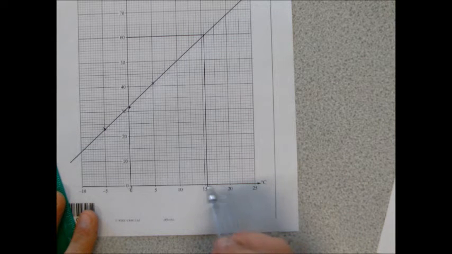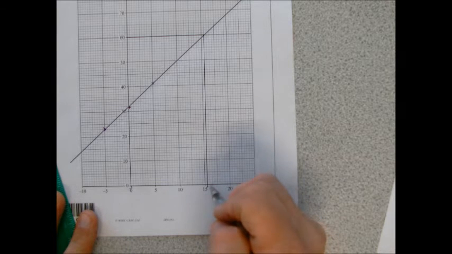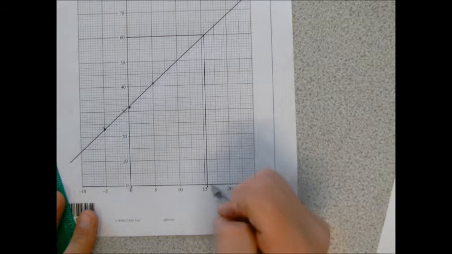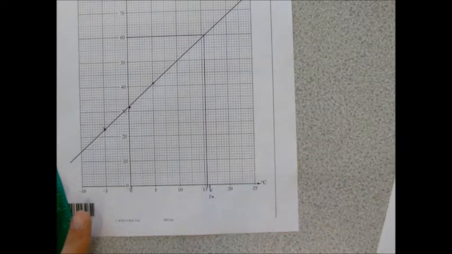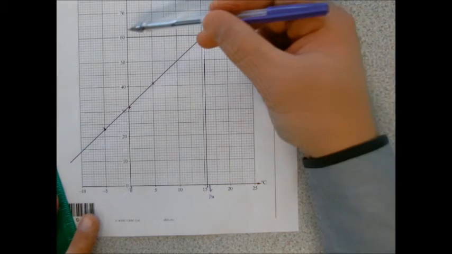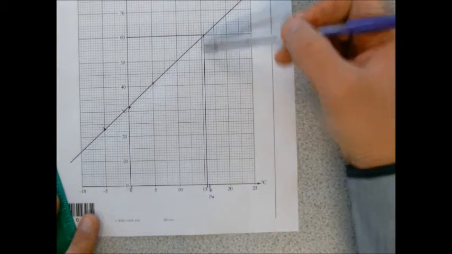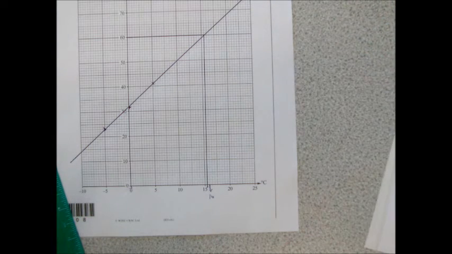I think with the scale, every 2 squares represents 1. So this is 16 here, and then you've got 17, 18, 19. So if it's between 15 and 16, it's 15.5, isn't it? So we've shown in our graph that 60 degrees Fahrenheit is 15.5 degrees.